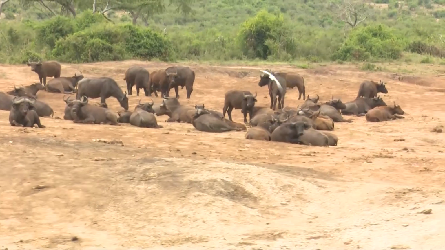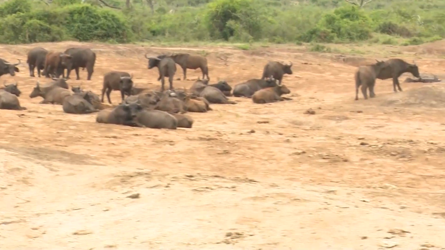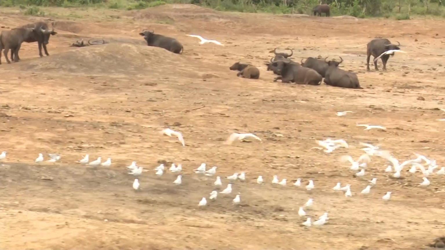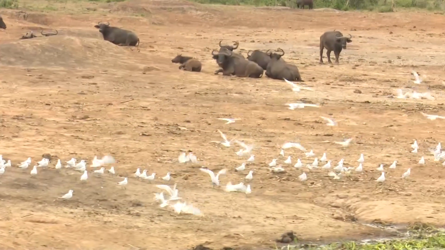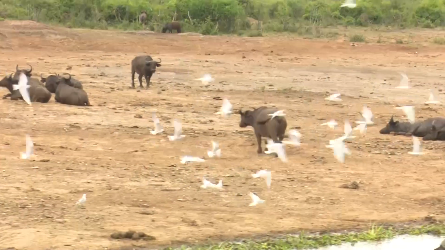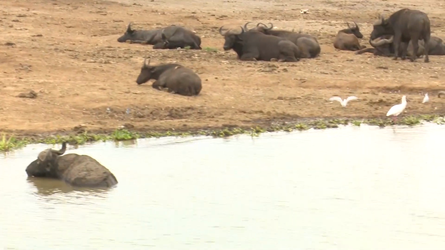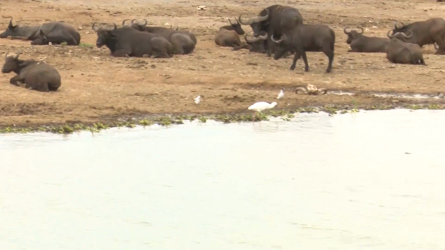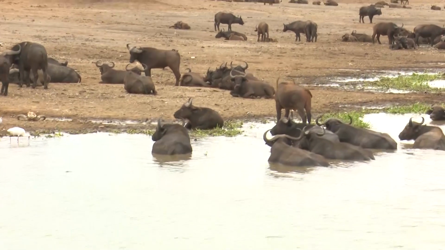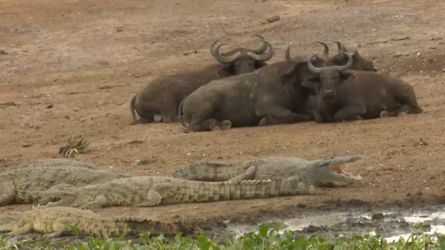So when you're on the Kazinga channel, that is when you believe the aquatic ecosystem or the water body hosts a lot of mammals, a lot of birds, a lot of reptiles, among other attractions. But what we normally don't miss on the Kazinga channel are schools of hippos, herds of buffaloes, elephants. We don't miss crocodiles.